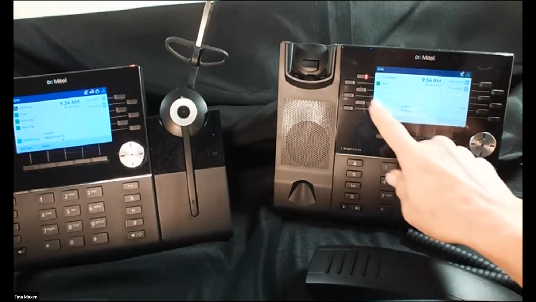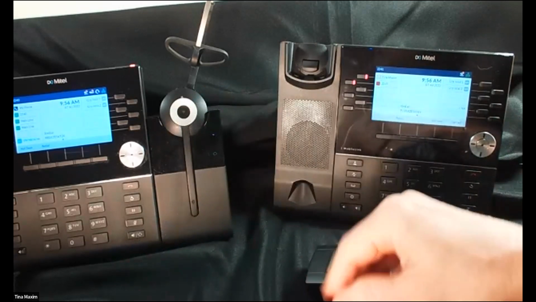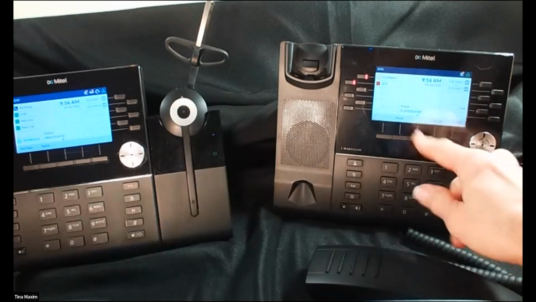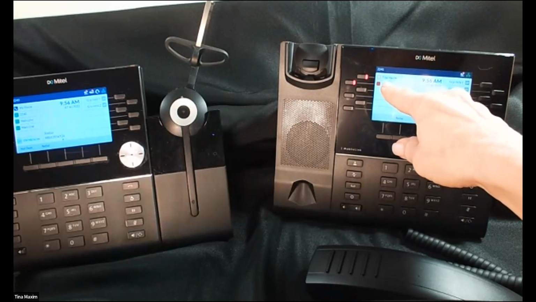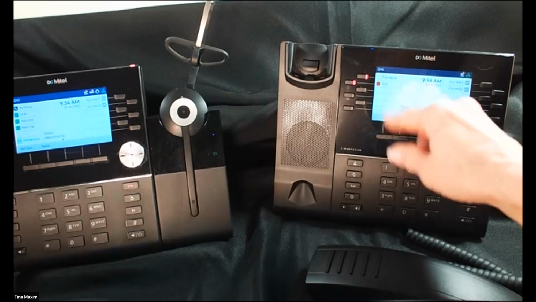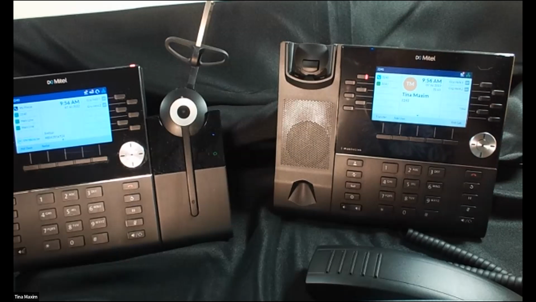So I could then place another call. I could hit this line, call someone else, then come back to my caller. So if I wanted to go ahead and pick this person back up off the phone, all I'm going to do is hit that line, and now I'm back to the person that I had on hold.